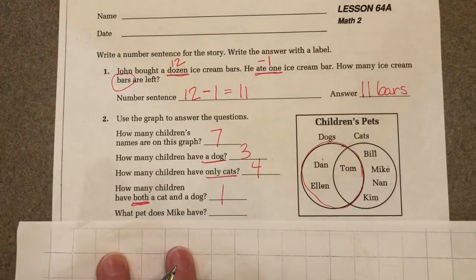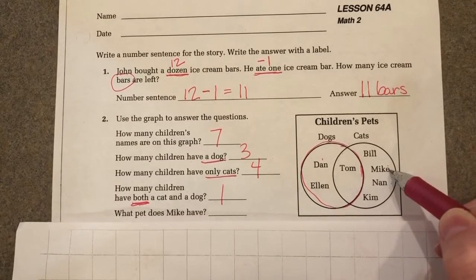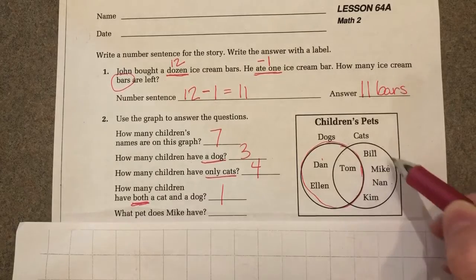And then what pet does Mike have? Find Mike. Mike has cats, and he has only cats because he is outside of the dog circle.